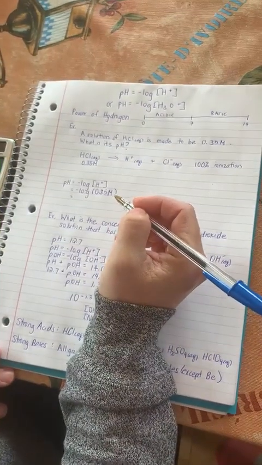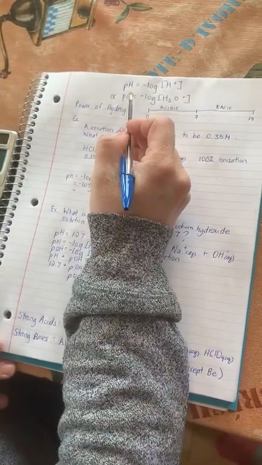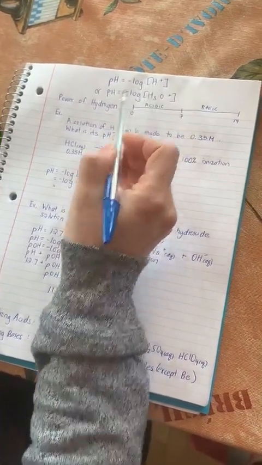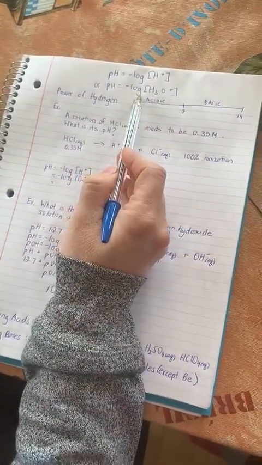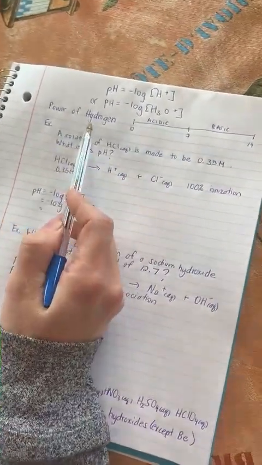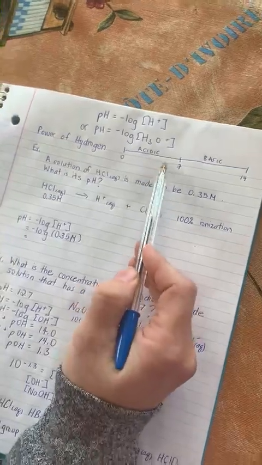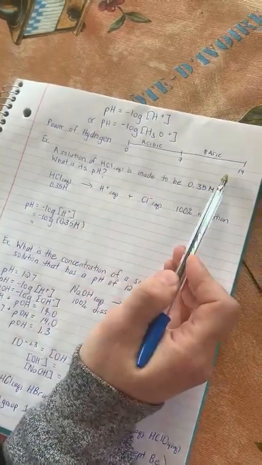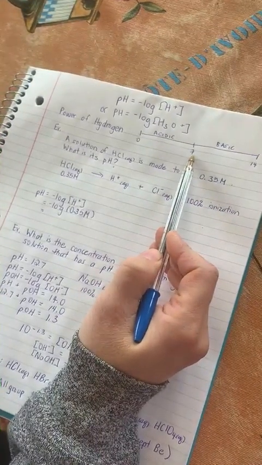In this video, we're going to be looking at pH. pH is equal to the negative log of the concentration of hydrogen ions. It's the same thing as saying the negative log of the concentration of hydronium ions. pH stands for the power of hydrogen. It tells us how acidic or basic something is based on the pH scale that runs from 0 to 14, with 7 being neutral in the middle.